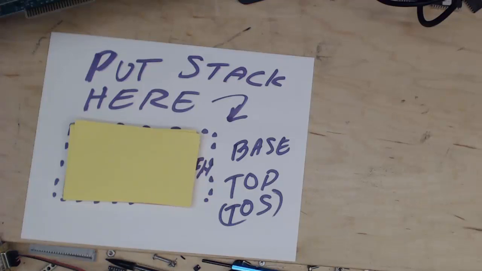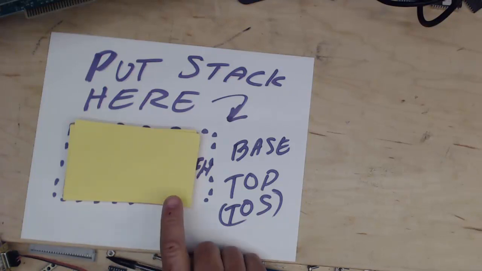I thought we'd do a primer on the 8080/8085 stack. So the first question is, what is the stack? Well, the stack is simply a collection of either registers, or more commonly now it's just a block of RAM. And we can think of the stack as a pile of index cards.